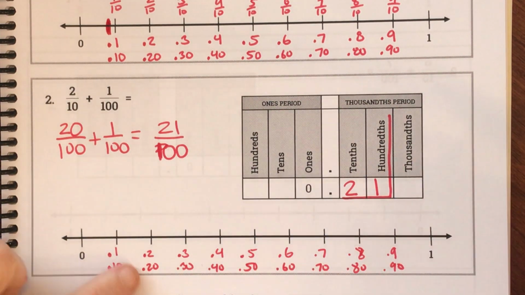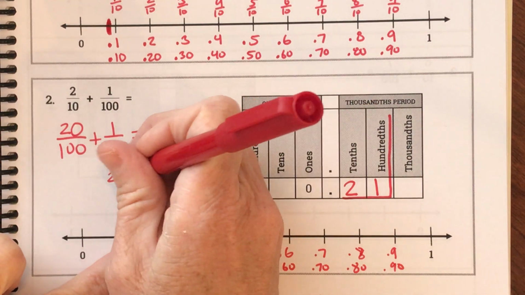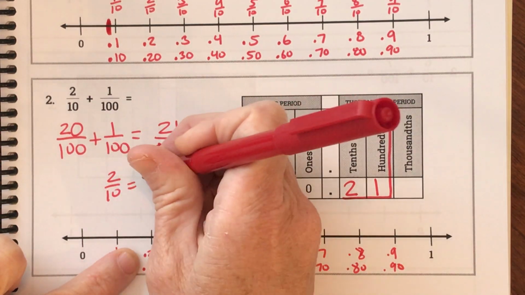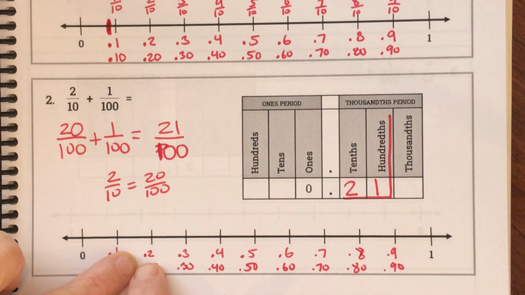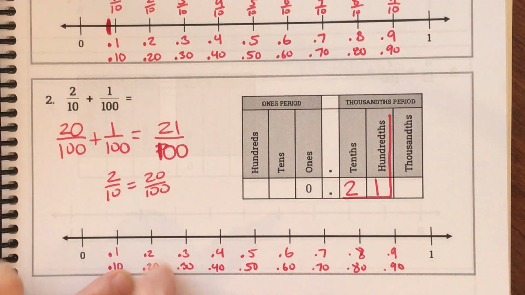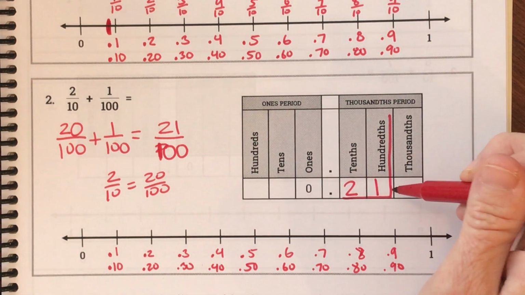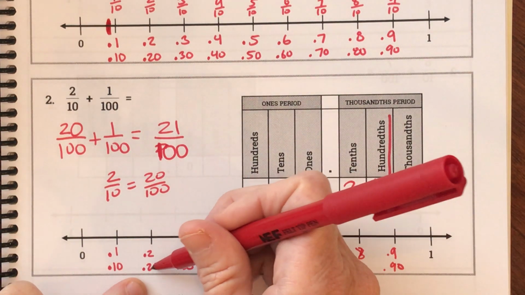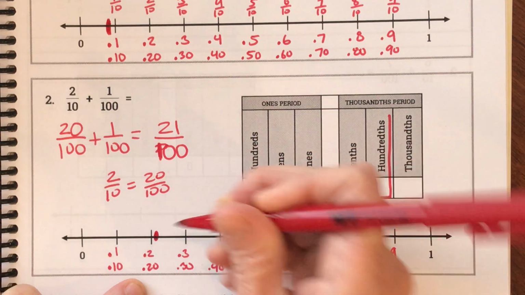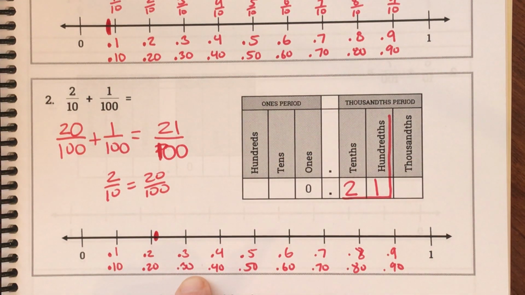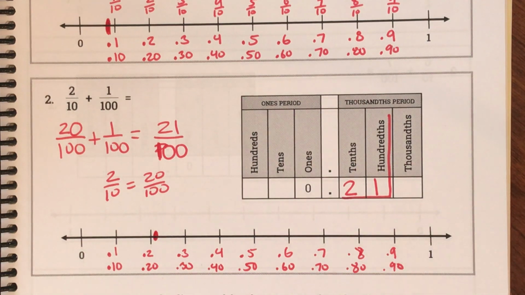So just like if I wrote 2/10 is equal to 20 hundredths, in decimal form it's the same. So decimal form and fraction form, they're both equivalent. So where would 21 hundredths go? Well, if this is 20 hundredths and that's 30 hundredths, isn't it going to be right about there? A little bit more than 20, but not to 30. Okay, let's try some of these together, friends.